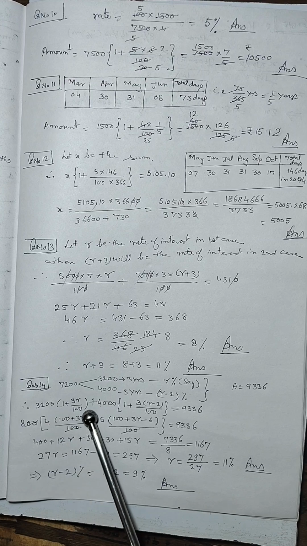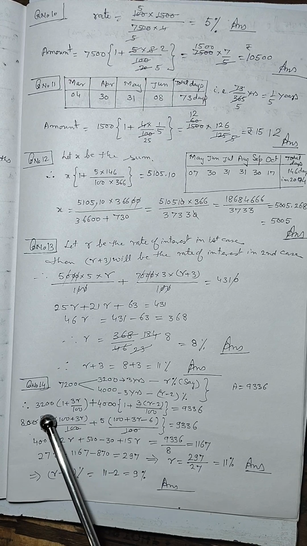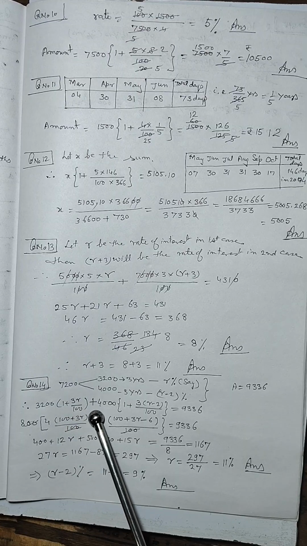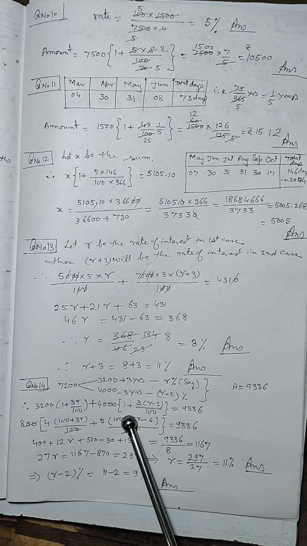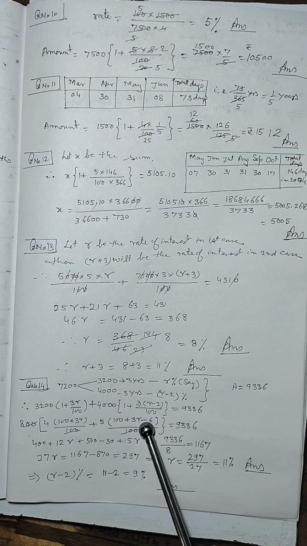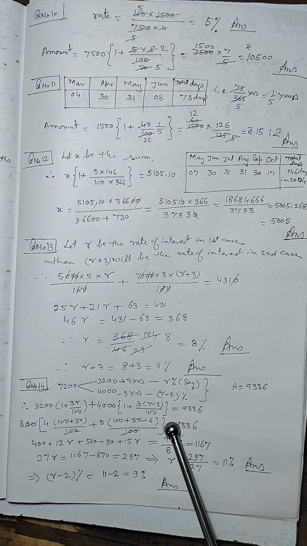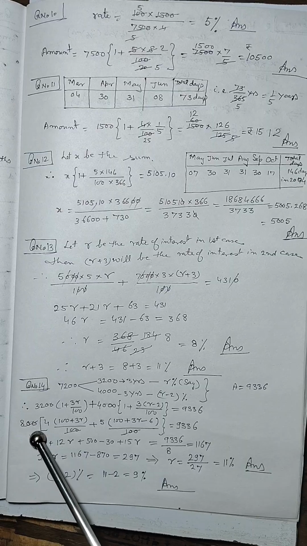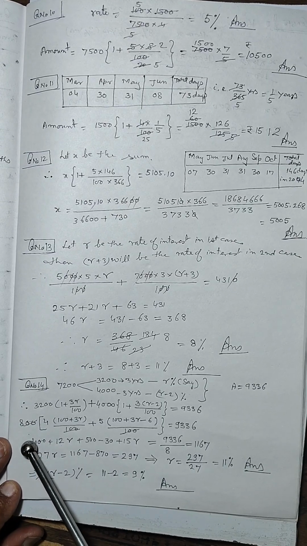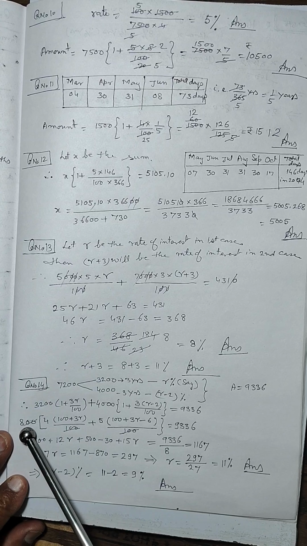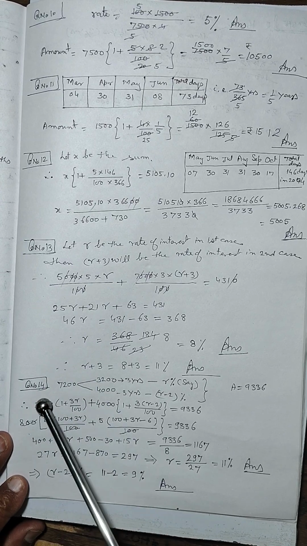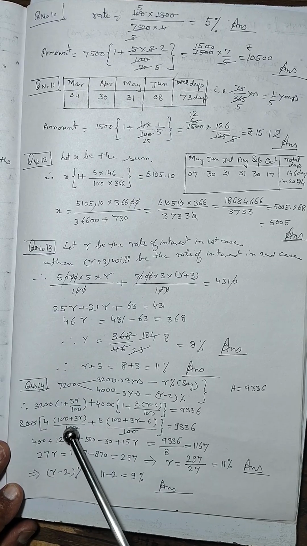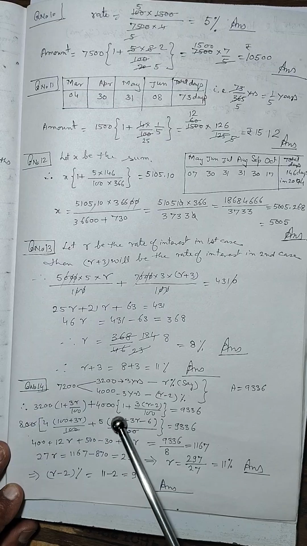We just apply the amount formula. 3,200 inside the bracket 1 plus 3r by 100, bracket close, plus 4,000 inside the bracket 1 plus 3 into (r minus 2) upon 100, bracket closed. It should be equal to 9,336. So solve it. Here I have taken 800 common from this and this. So inside the bracket we are having 4 into (100 plus 3r) by 100, plus 5.